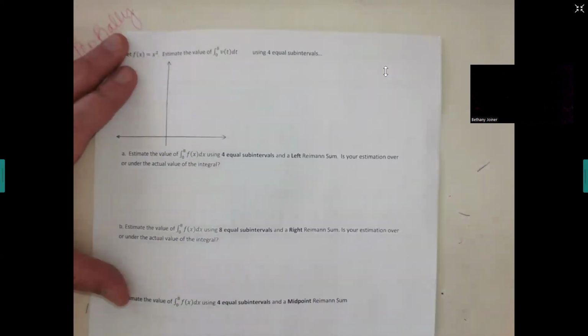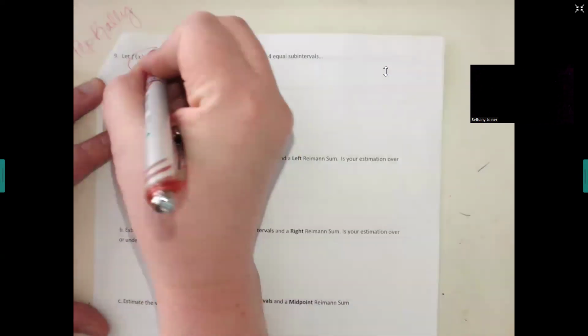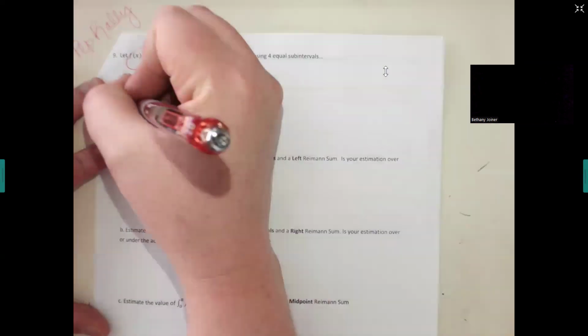Okay, last class, we learned how to do Riemann sums, but you already had the table. So what we're going to do today is make our own tables and then still do a Riemann sum. So let's say that you want to do y equals x squared.